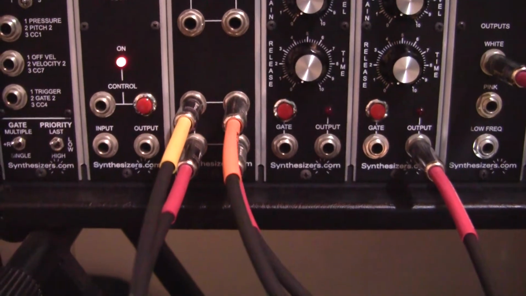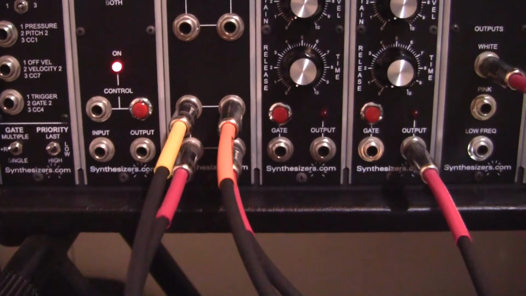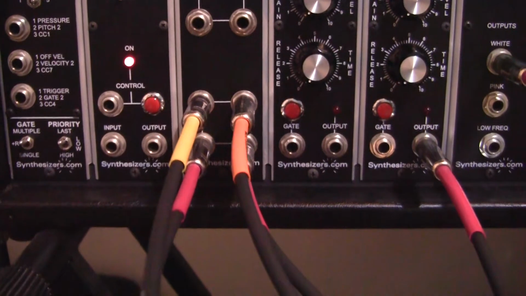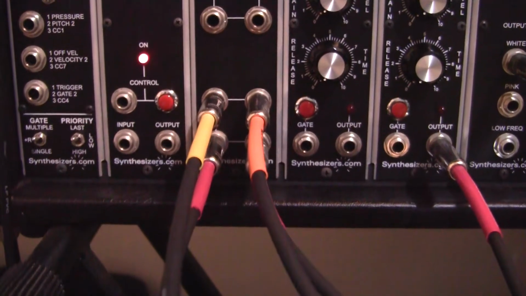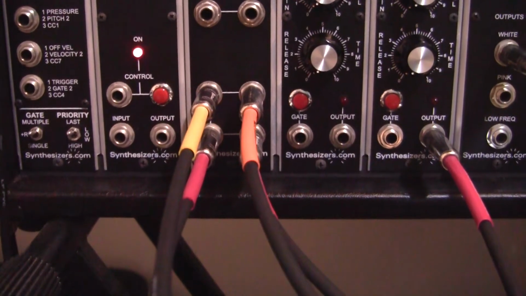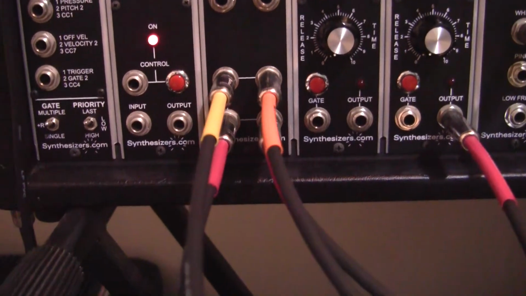Okay, so one is going to the control input of your VCA, the other one is going to the audio input of your state variable filter, and the last one is going to the CV input that controls the frequency of your state variable filter.